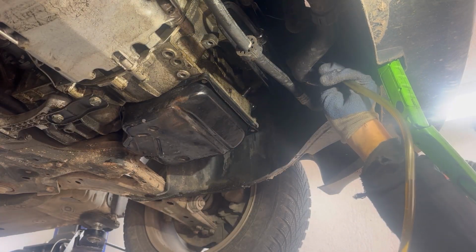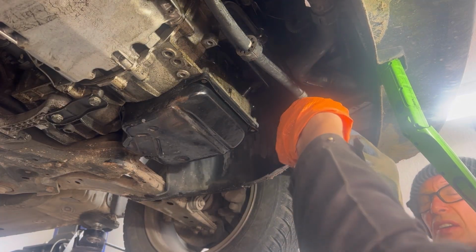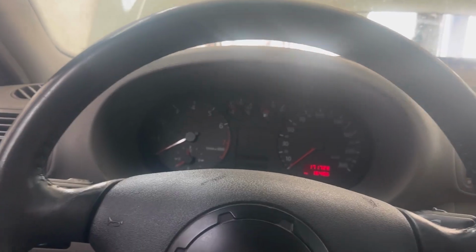That's 2 liters of oil added. Now I'm gonna go inside the car and start the car.